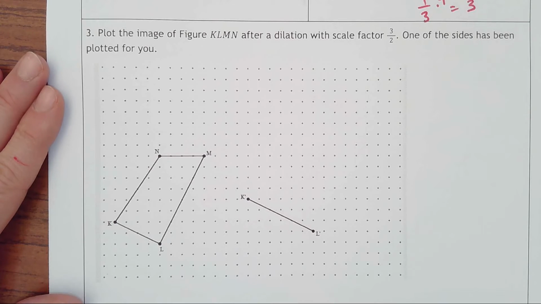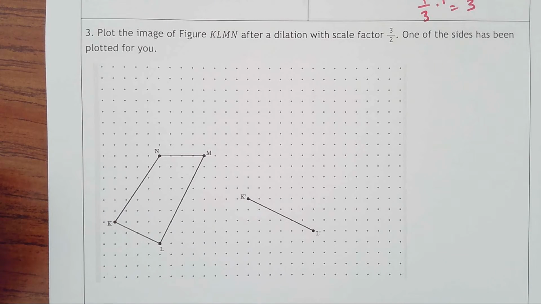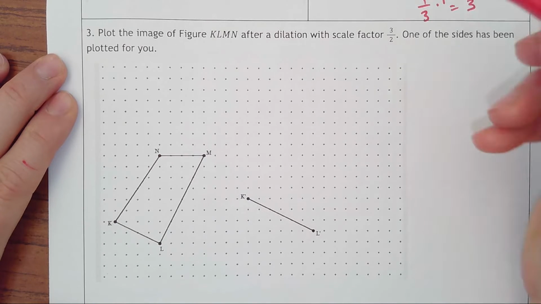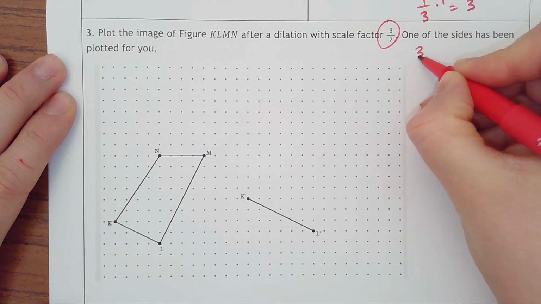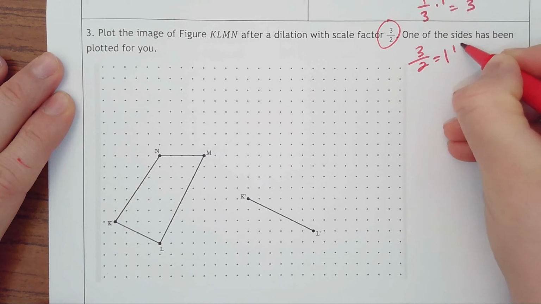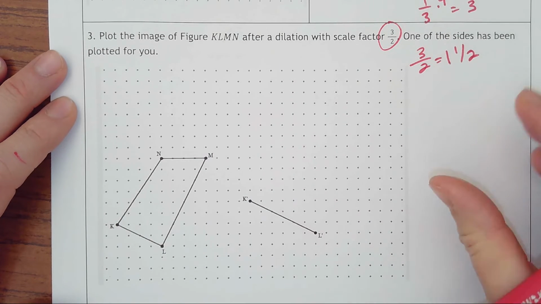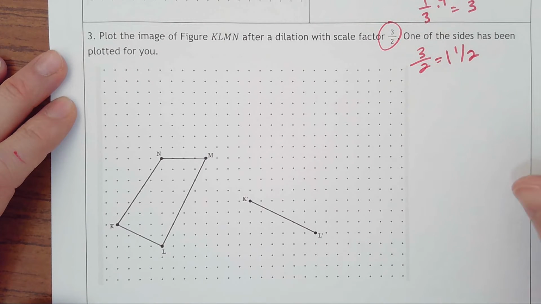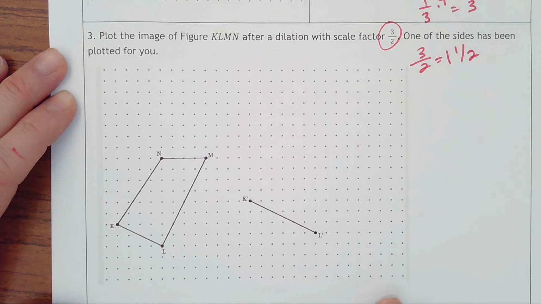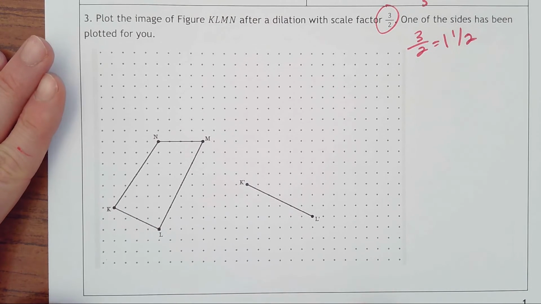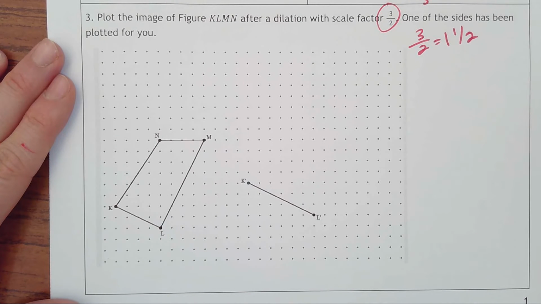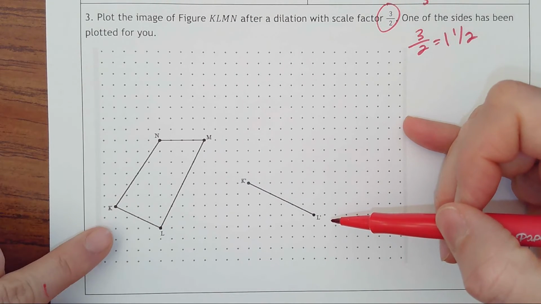We are having slanted lines now. It makes it a little more complicated. Our scale factor is 3/2, which is actually bigger than 1. That's 1.5. And I use this a lot when I'm making recipes of something. I know I don't want to double it because it's too much. So I take 1 of that and then I add half of that whole to it to make it a little bit bigger. So we've got KL already done for us.